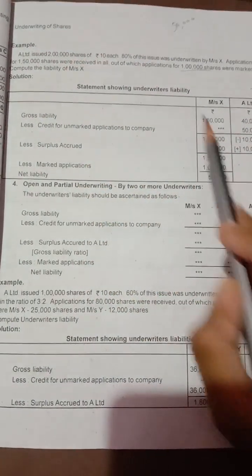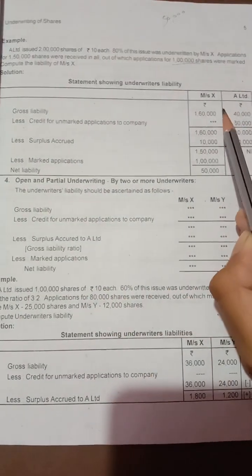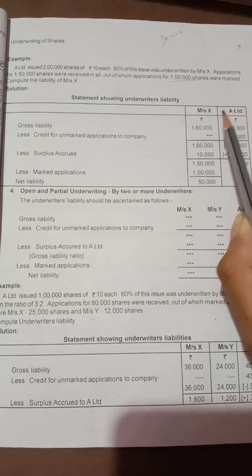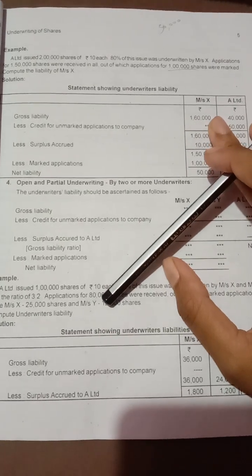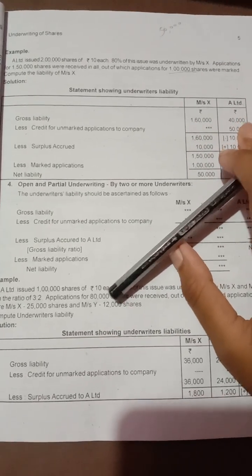Out of 2 lakh, 1,60,000 is taken by Miss X. The remaining 40,000 is for the company. So 1,60,000 for Miss X, 40,000 for A Limited.